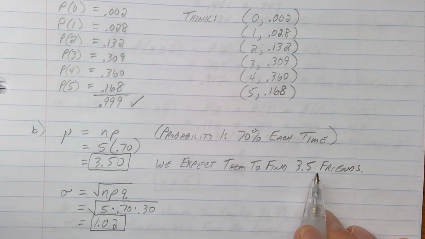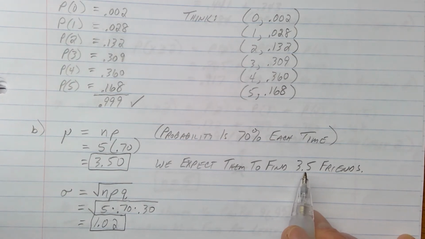Now, of course, there's no such thing as 0.5 friends, so we expect them to find 3 or 4, all right? As low as 3, as many as 4.